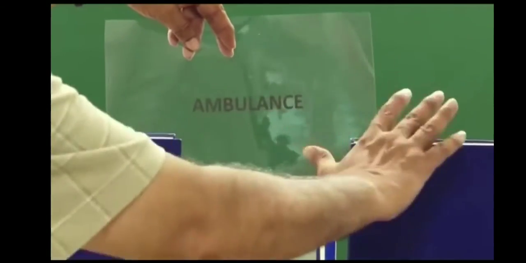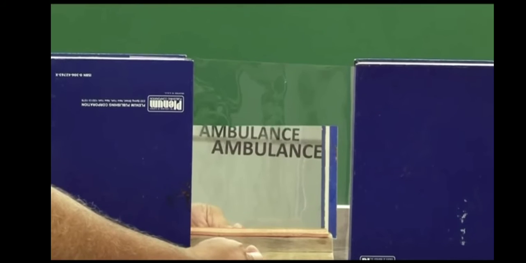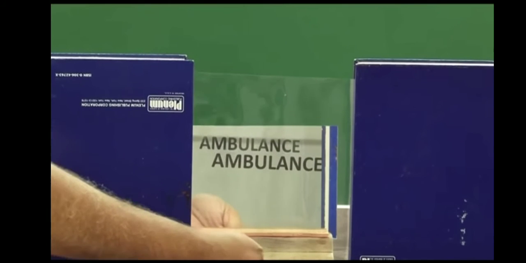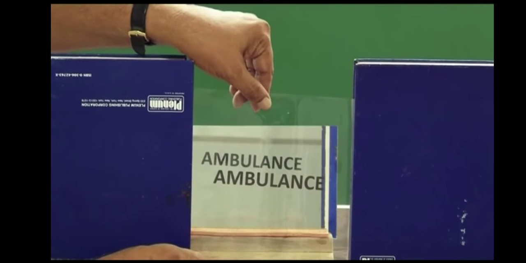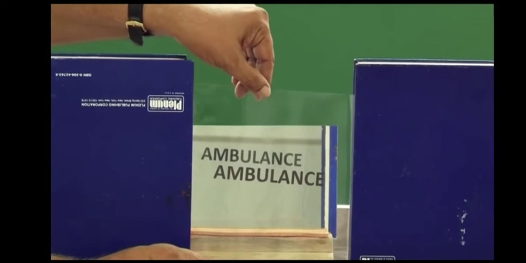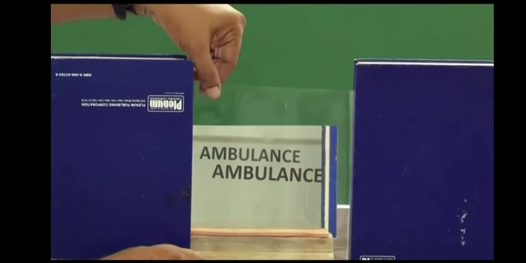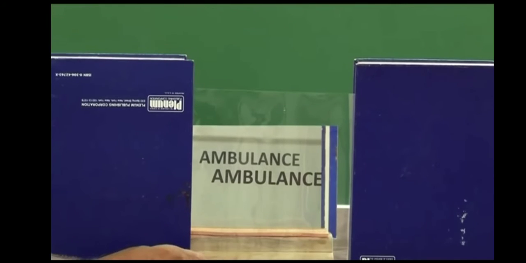So, I am putting the transparency between these two thick books. So, I am putting it in front of the mirror.